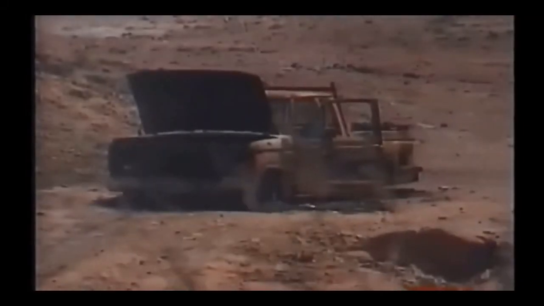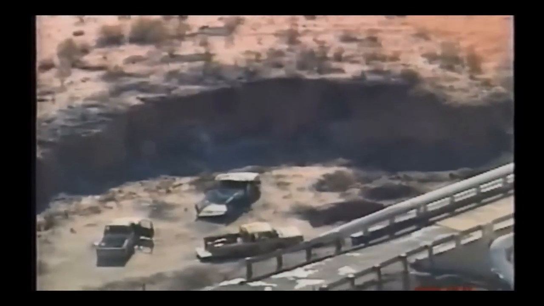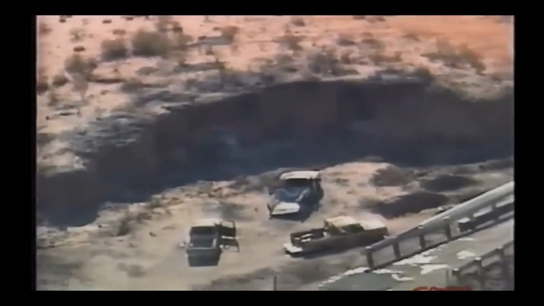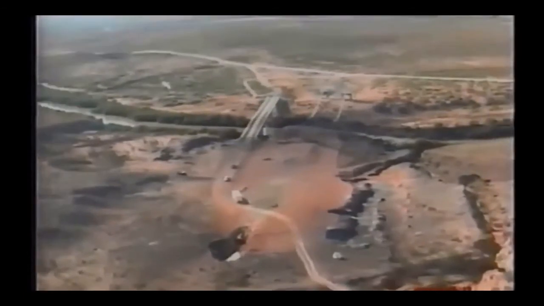A family of 12 was caught in the fireball. 5 of them were young children. They were camping beneath this bridge. Only 1 victim would survive past the first few days. The force of the explosion created this crater, 113 feet long by 51 feet wide and 20 feet deep. The crater was 700 feet away from the family that was camping beneath the bridge, over the Pecos River.